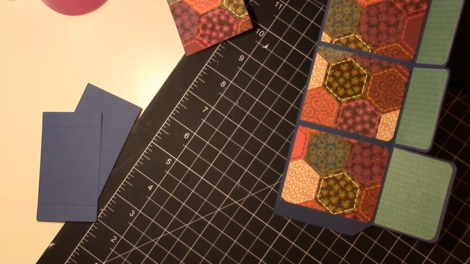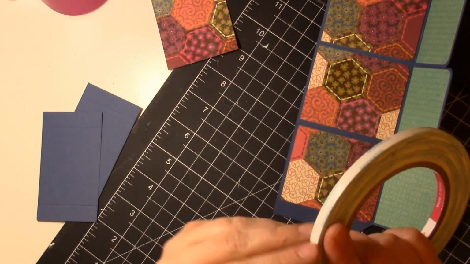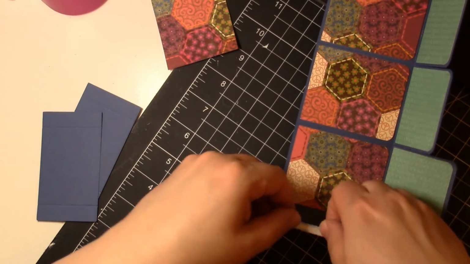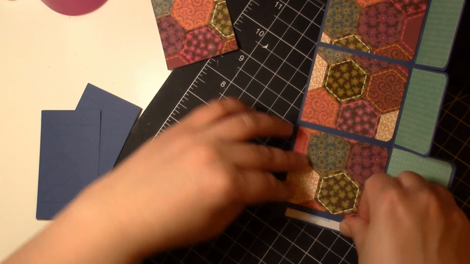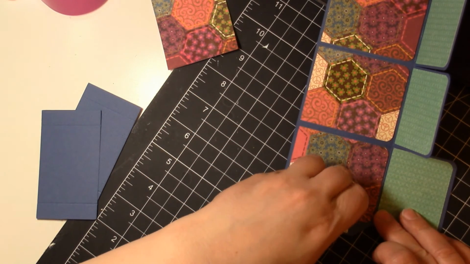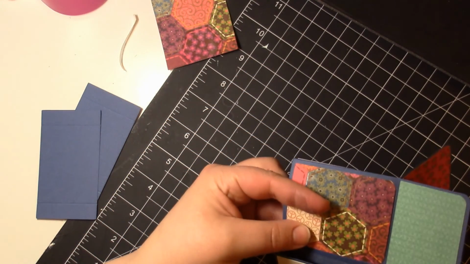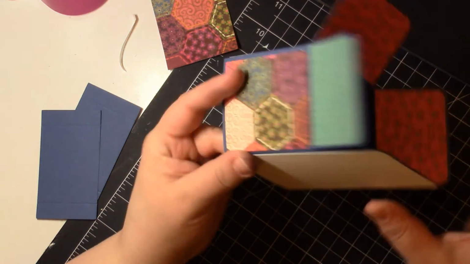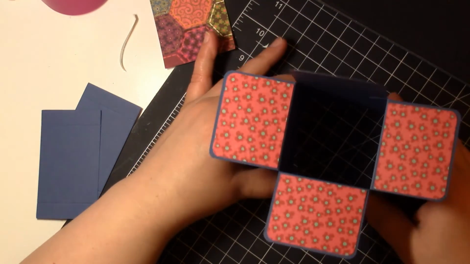Okay, now I'm going to glue the edge, and I use score tape. Score tape is excellent. I think it's called score tape, if I'm using the right term. I'm going to put that down in there, peel it off, and it's very strong. You're just going to go up against that. Here, and you've completed your box at this stage.